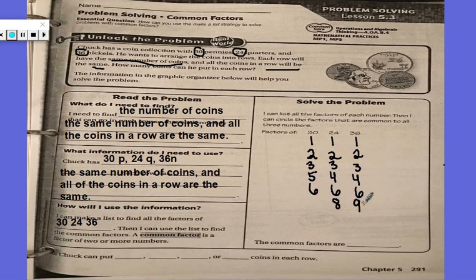9 times 4 is 36. And then, let's see, that's it. 10 times 3 is 30. 10 can't go into 24 or 36. And then we had earlier 2 times 15, so 15 will work.